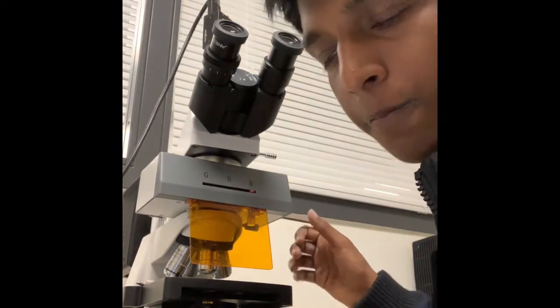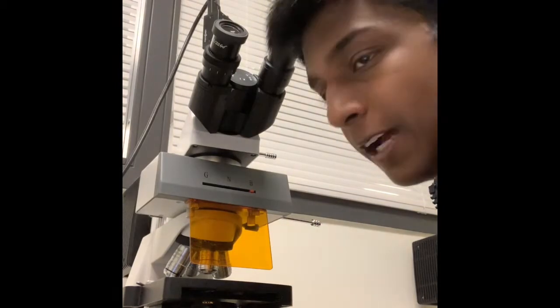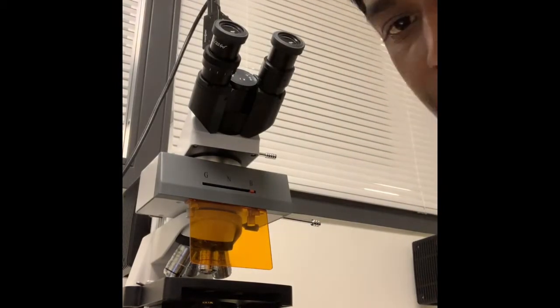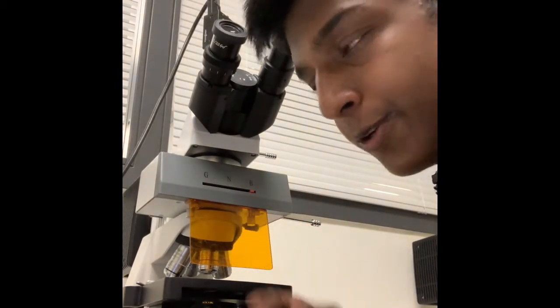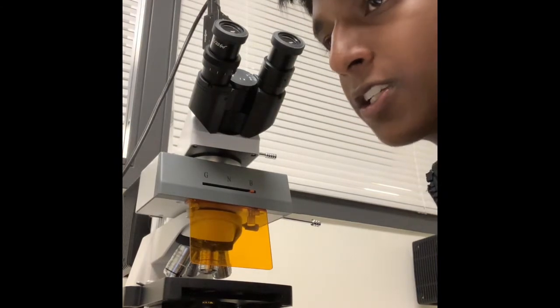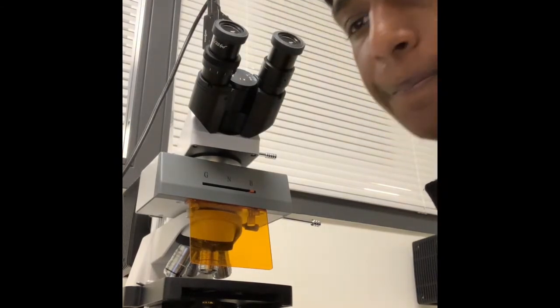And the B is for blue, which is actually the smallest wavelength of light this emits. And when you're using that, I'd recommend looking through this orange visor, since the wavelengths aren't good for your eyes. So yep.